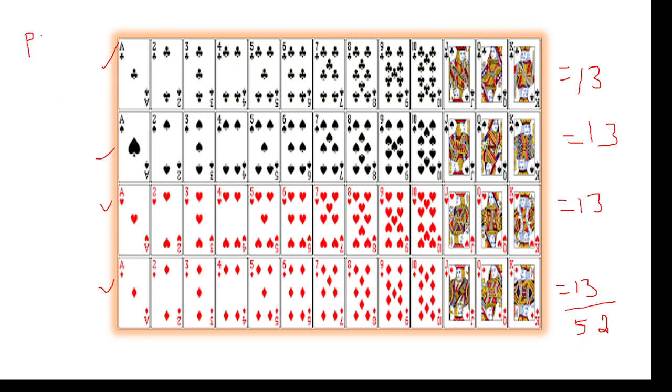Probability to get a king card. Probability definition is number of favorable outcomes to total number of outcomes. Here how many favorables are there? Only 4 favorables: king card, king card, king card, and king card. 4 kings are there out of 52 cards. So 4 favorables divided by the total number of available cards, 52.